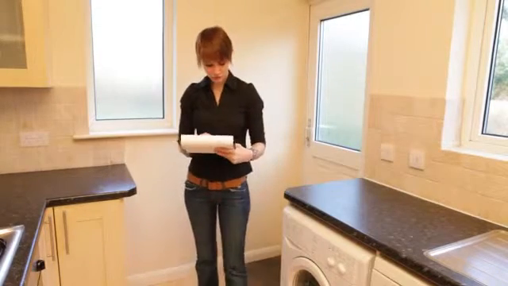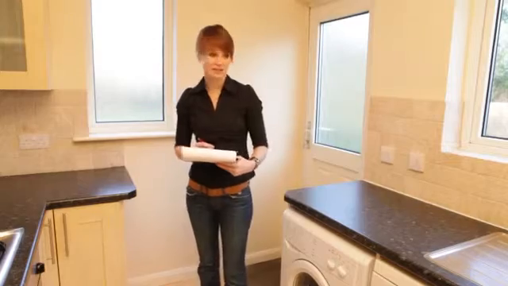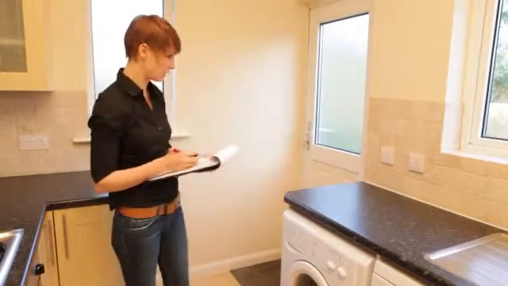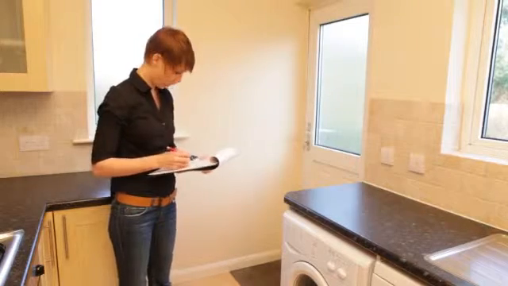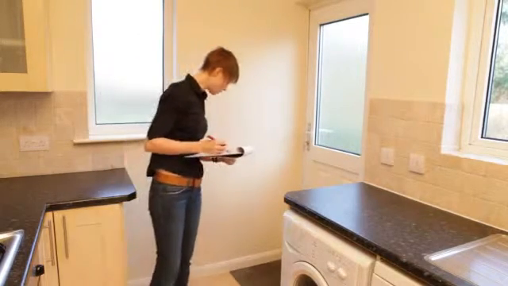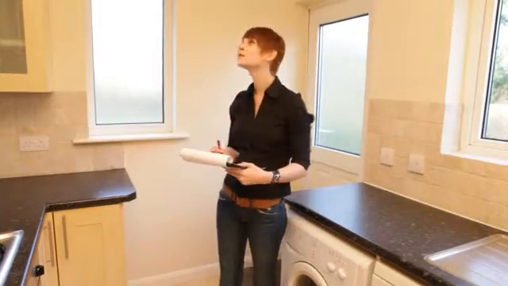Electrical, none. Cupboards, none built in. Furniture, none. So we're on to the miscellaneous. The only thing I've got here for the miscellaneous is 2 loose carpet tiles at the back door, well in use, which is fine.